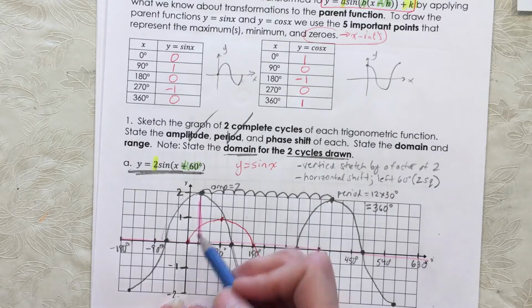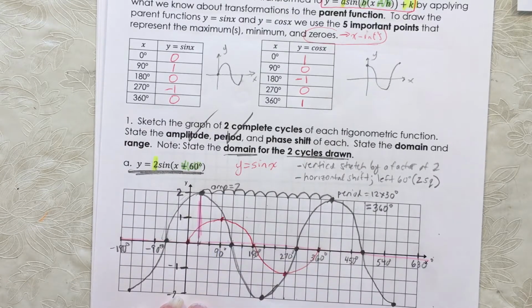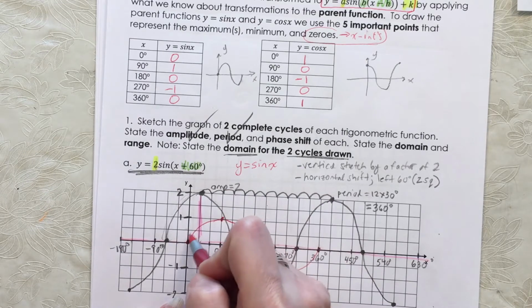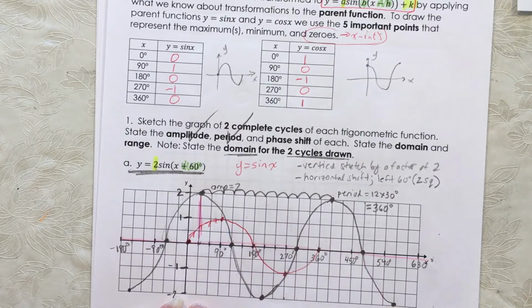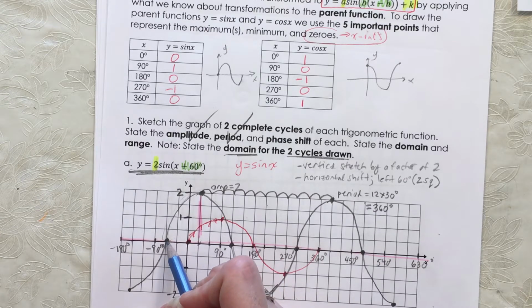Phase shift. So normally cos starts at 0 and heads upwards. So we want to know the closest place to the central axis where our function starts on the central axis and goes upward.